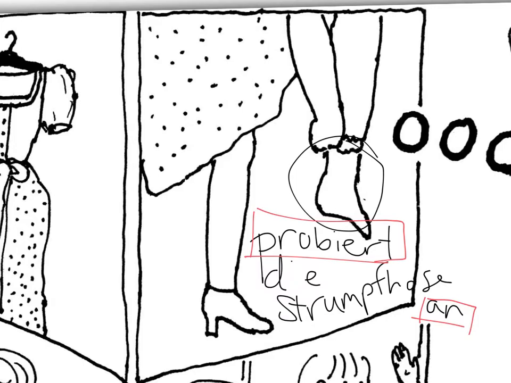So, and you could work that with anything else. Sie probiert die Schuhe an, sie probiert das Kleid mit Strumpfhose an, und so weiter. So there are lots of options here.